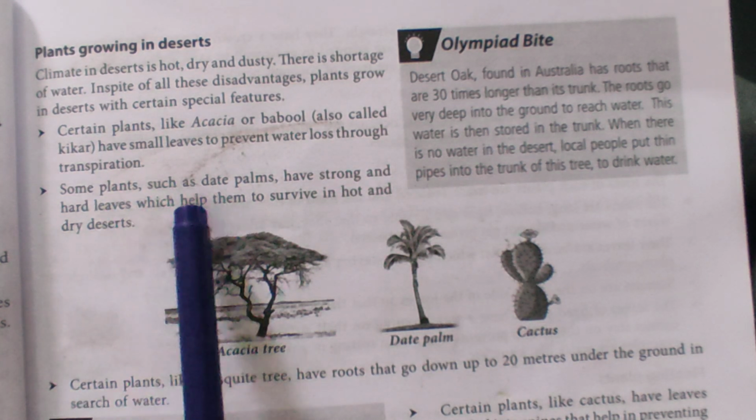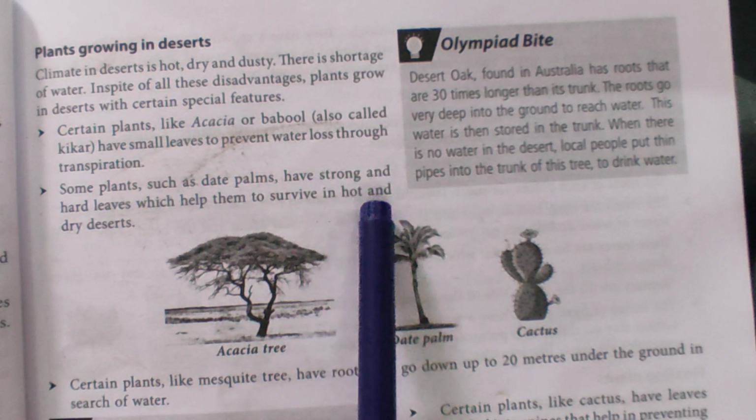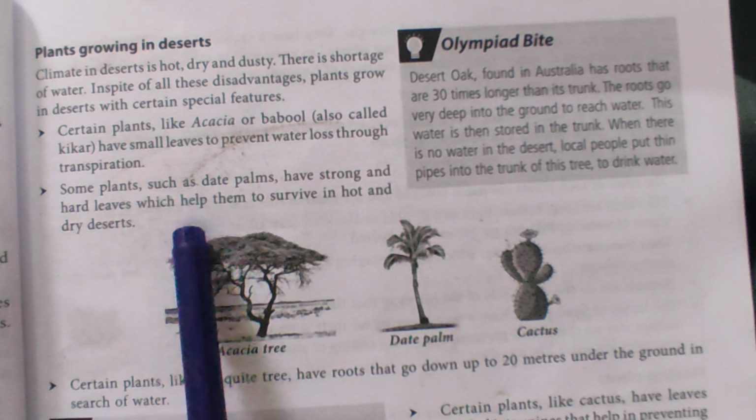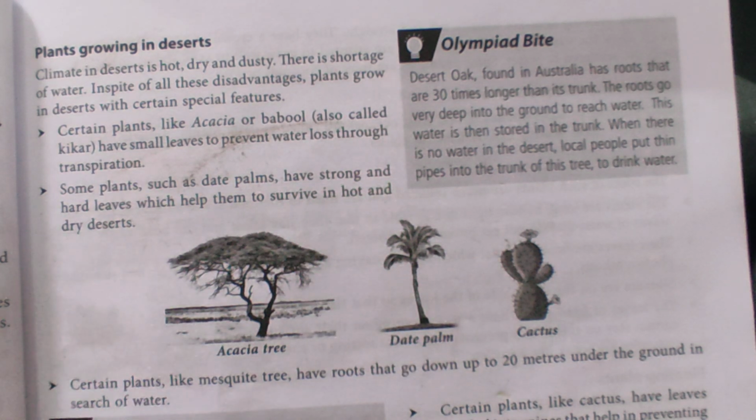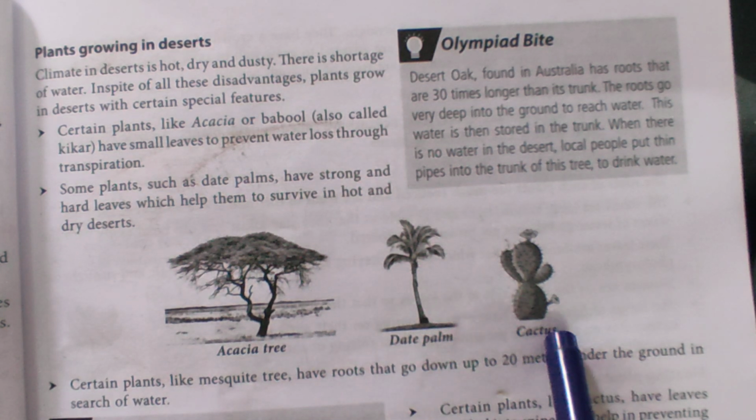Now, some plants such as date palms have strong and hard leaves, which help them to survive in hot and dry deserts. Now, see the acacia tree, date palm, and cactus.